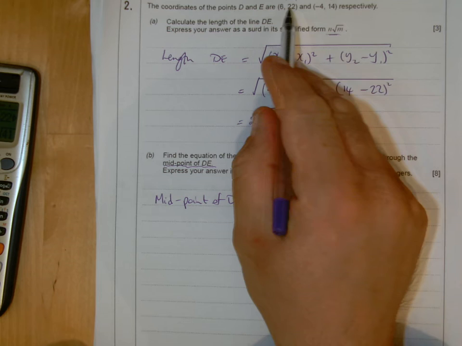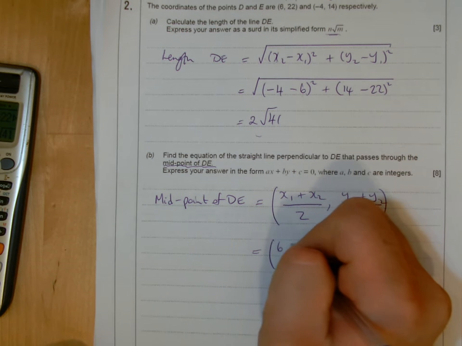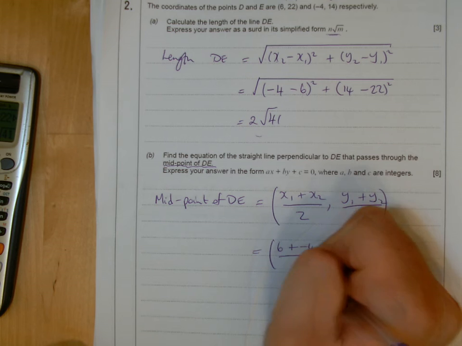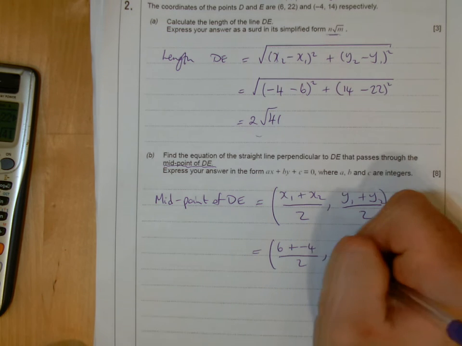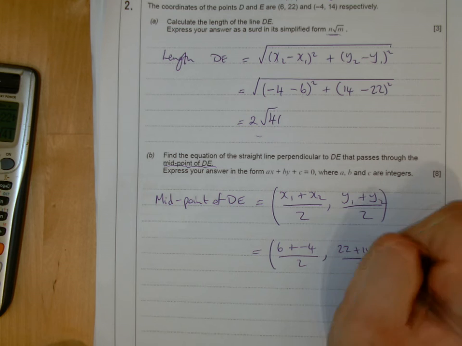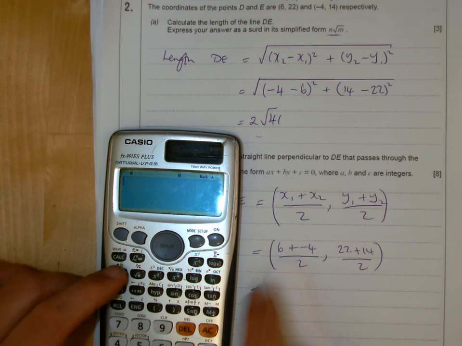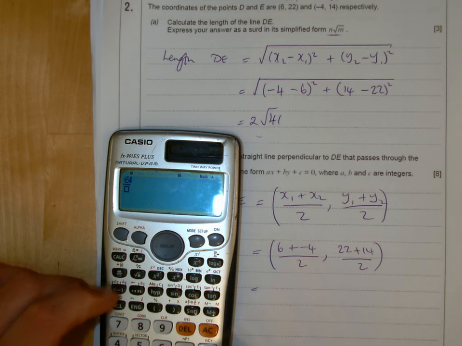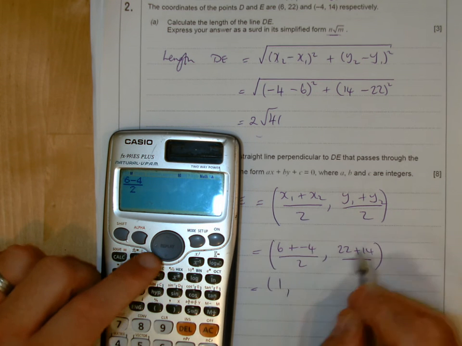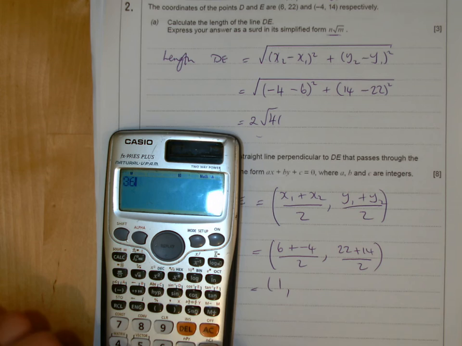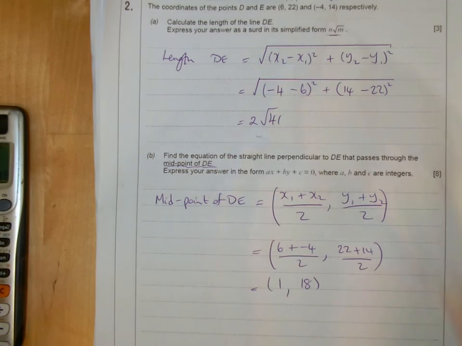So if I add these x values here, I've got 6 and minus 4. So 6 add minus 4 over 2. And then the y value is 22 add 14 over 2. So when I work this out on my calculator, let's do the x value first. Now 6 plus minus just becomes a minus, isn't it? So the middle value is 1. And the middle y value, well, we've got 36 on the top, divided by 2 is 18. Okay, so 18 is between 22 and 14.